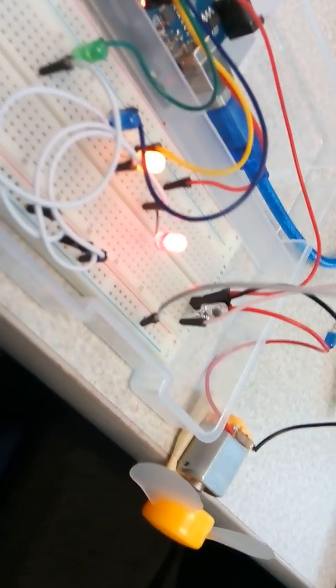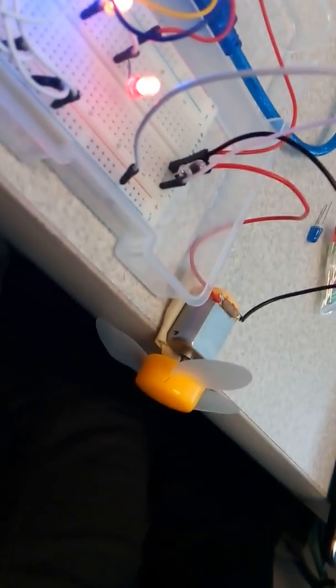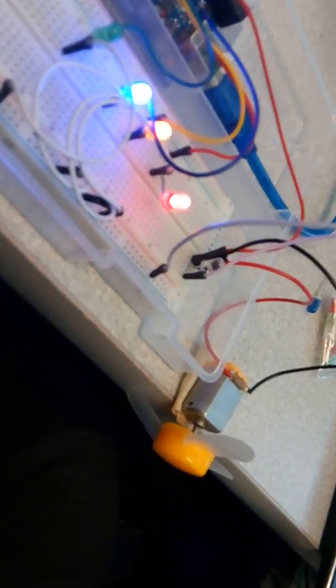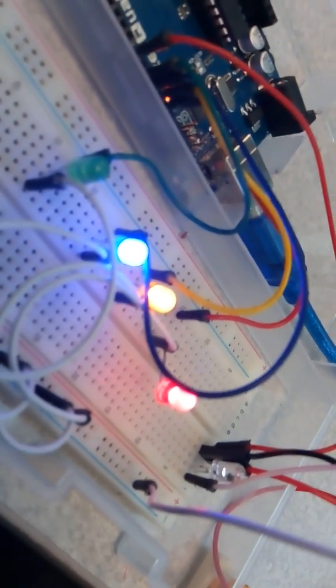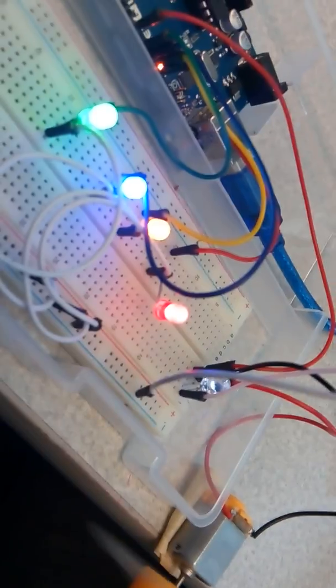Alright. Another button press should turn the motor to pulse, and the 3 lights come on. And then another button push should turn on the last one, and then the motor comes back fully on. And then the last button push will turn the whole system off.